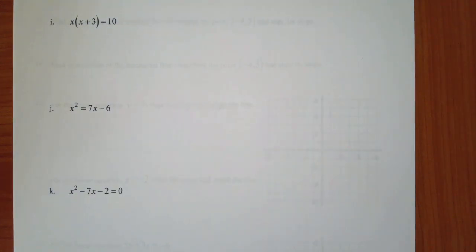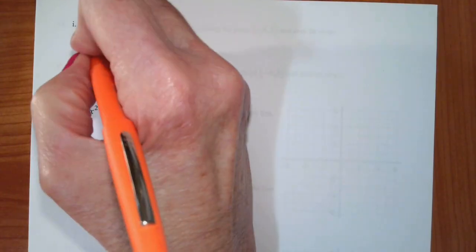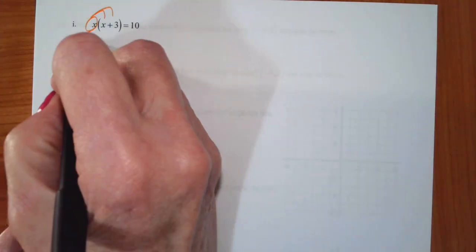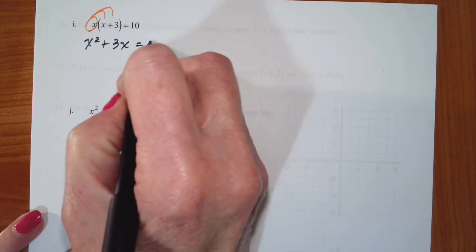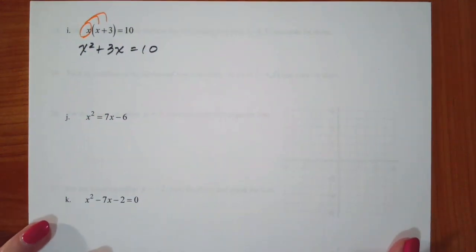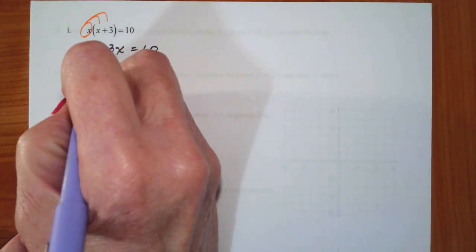Okay, x times x plus 3 equals 10. All right, let's distribute, because it looks like it's going to be a quadratic. So x squared plus 3x is equal to 10. Let's subtract 10 from both sides.